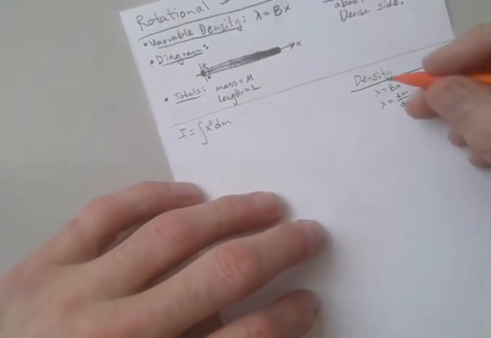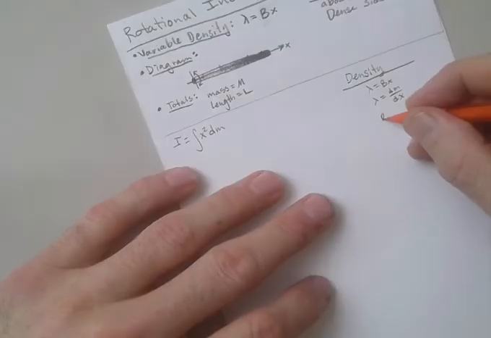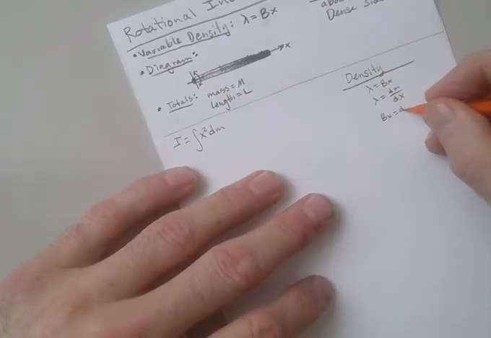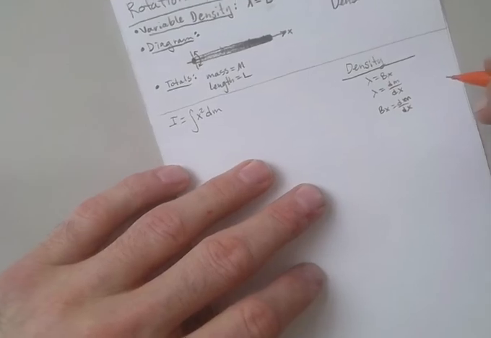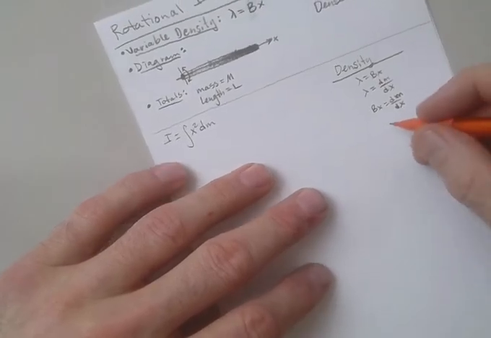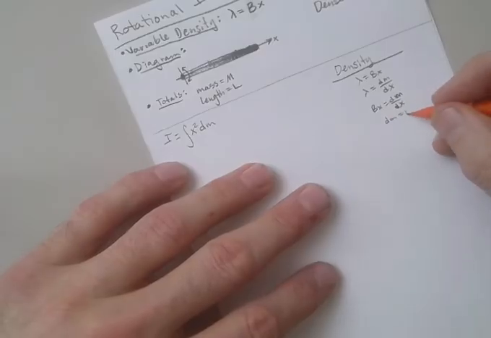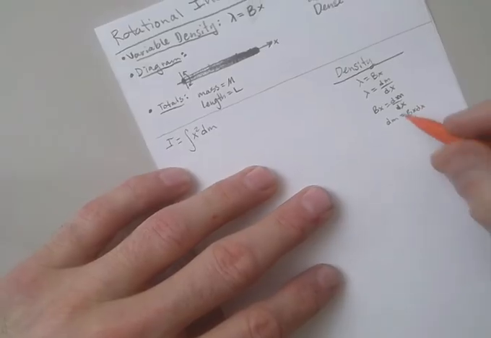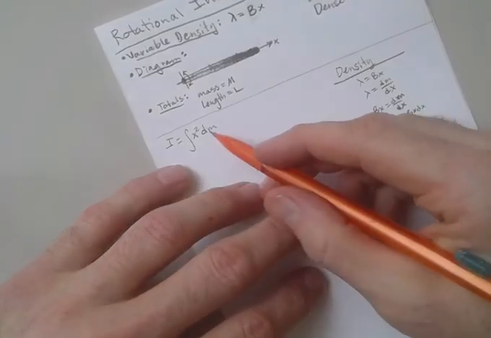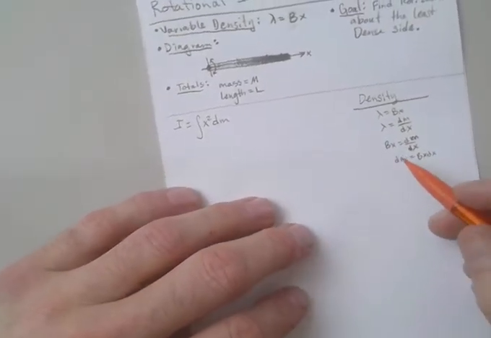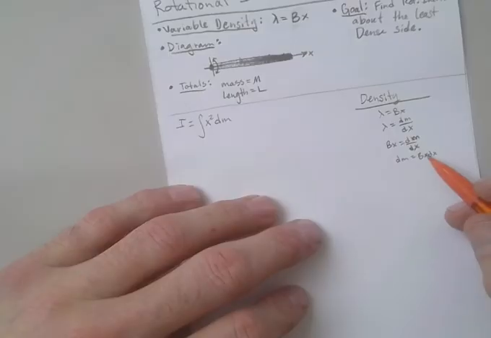So I can set those two equal to each other. bx is equal to dm/dx. And I can get dm by itself. That's going to be bx dx. And so now I can get rid of that dm over here and get it in terms of positional stuff.